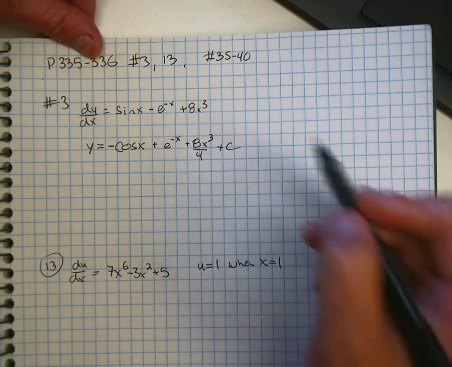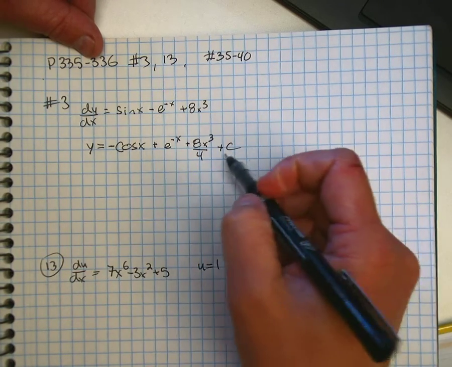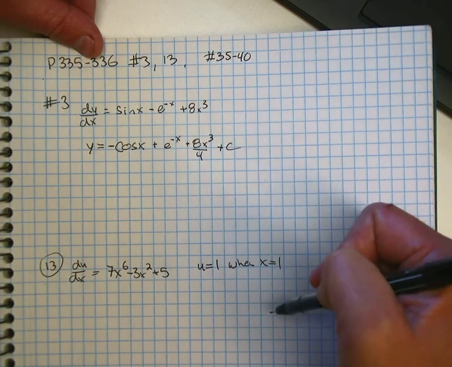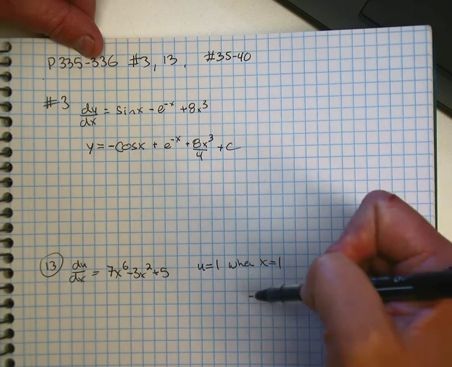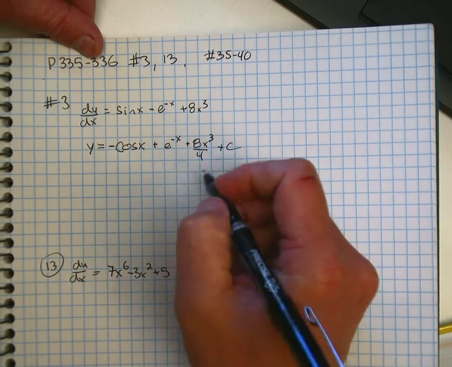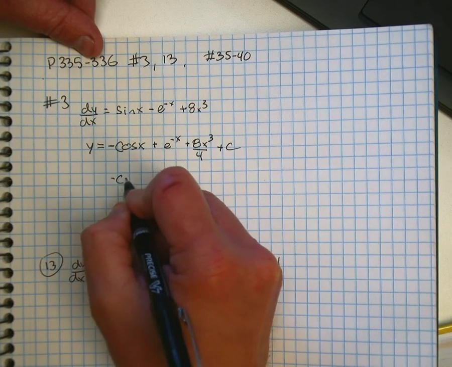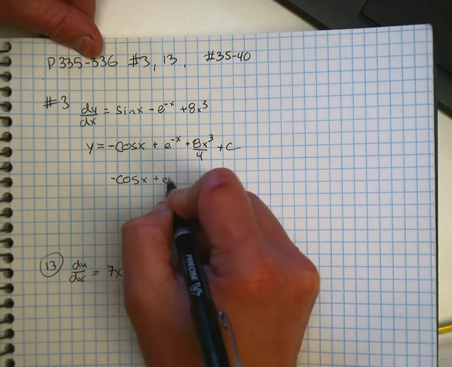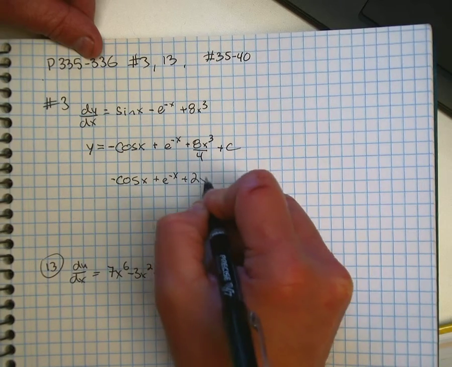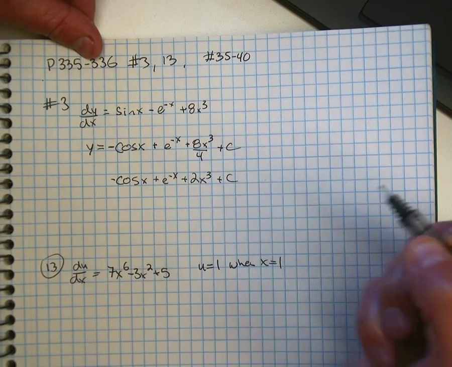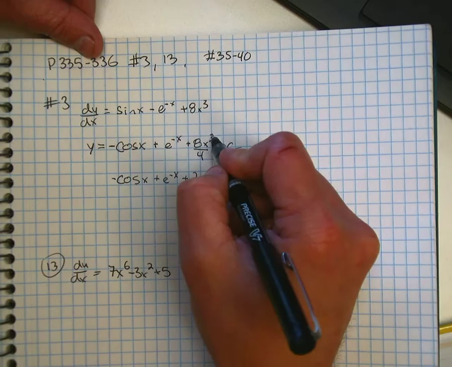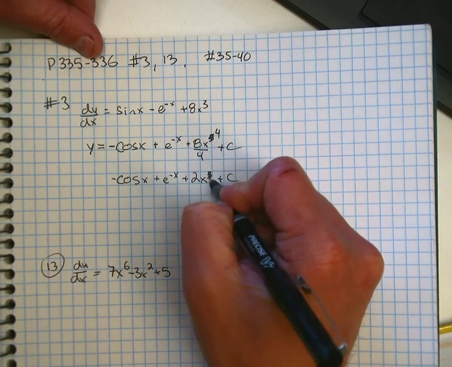I'm going to say that over and over and over again. Remember that plus c. In our next problem, it's going to be vital that we remember that plus c. This one right here, it's easy to forget, so don't do that. We can clean it up and say negative cosine of x plus e to the negative x plus 2x cubed plus c. Oh, sorry, 2x to the 4th.